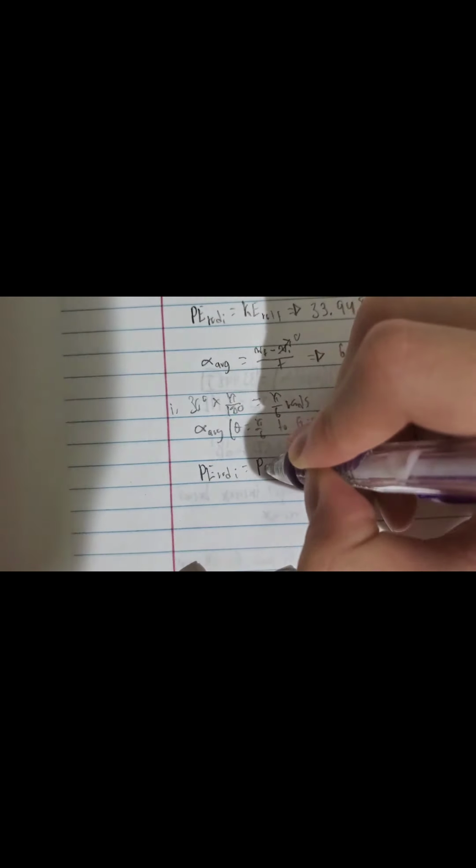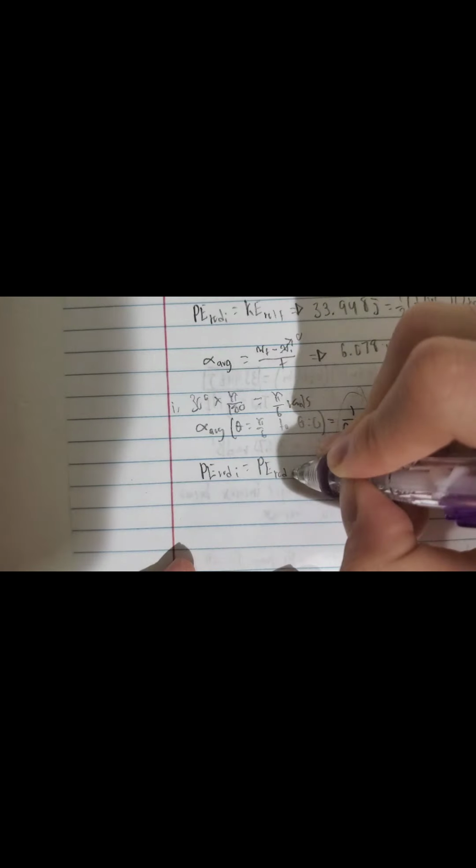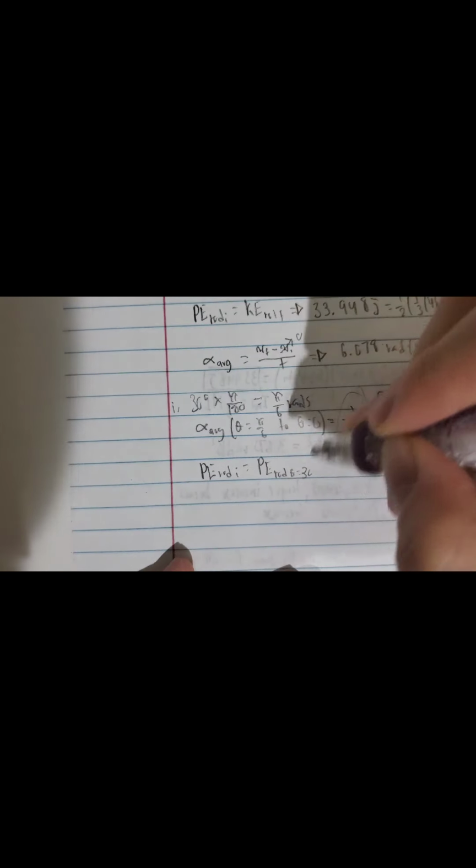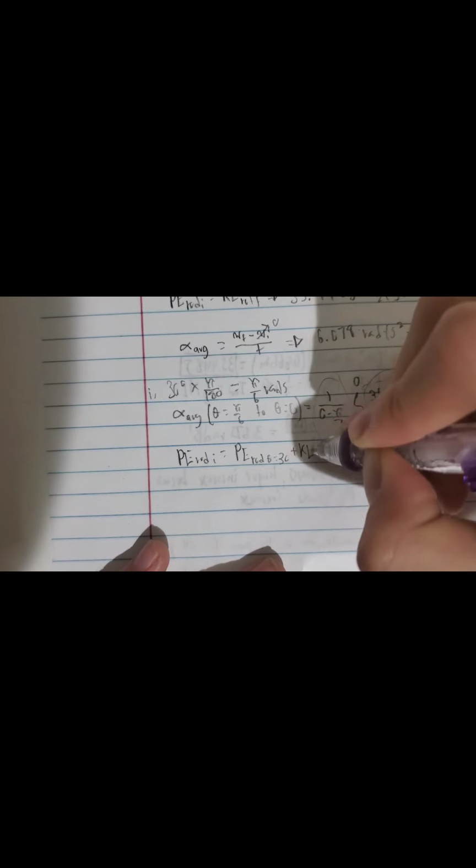Same thing, use energy. PE rod initial is equal to PE rod at theta equals 30, because it's still in the air obviously, plus KE rod at theta equals 30. So that's the statement.